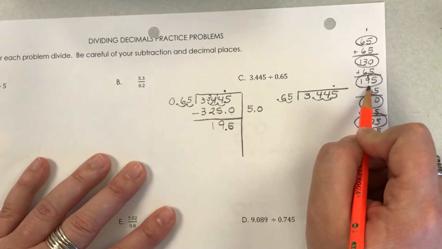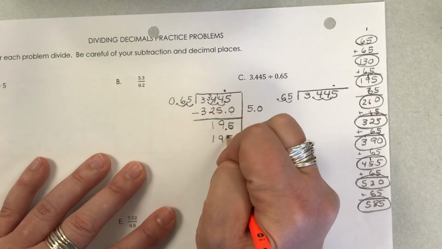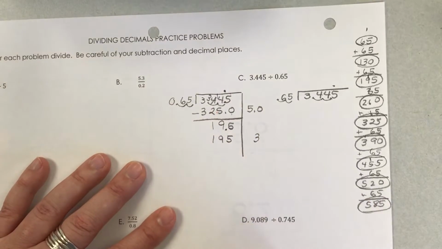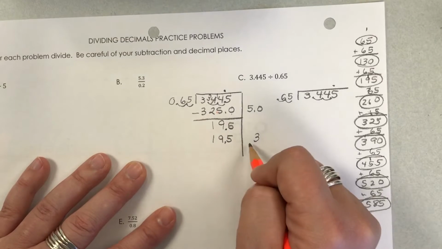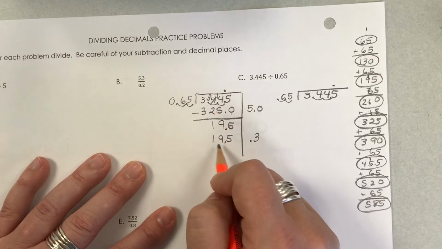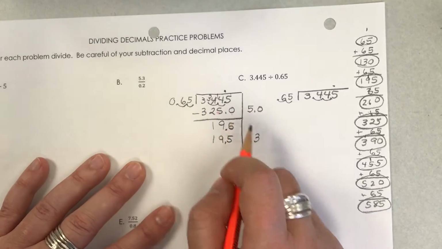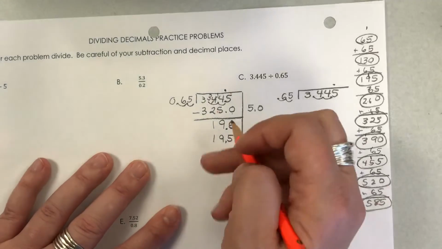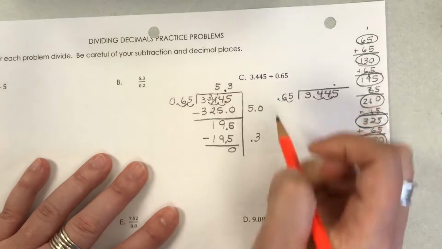Now I have 195, which matches the digits here. So this is 195. But so I put the 3 out here. But if I have a decimal point, I'm going to put a decimal point in here, because 3 times 65 is 195, and 65 times 0.3 would be 195 with 1 decimal point. And now I subtract, and I get my answer of 5.3.